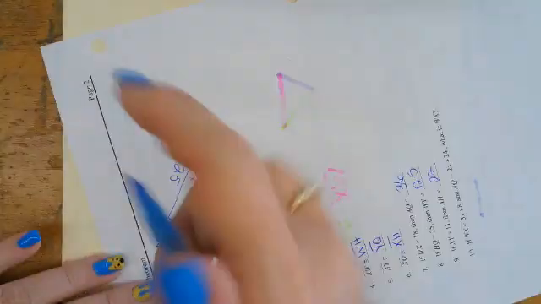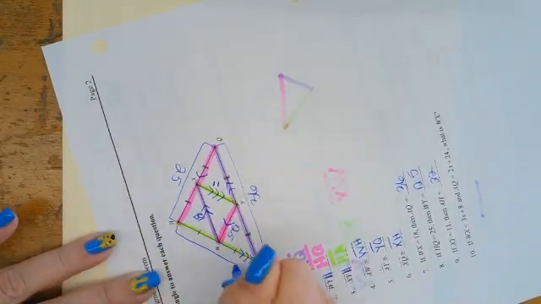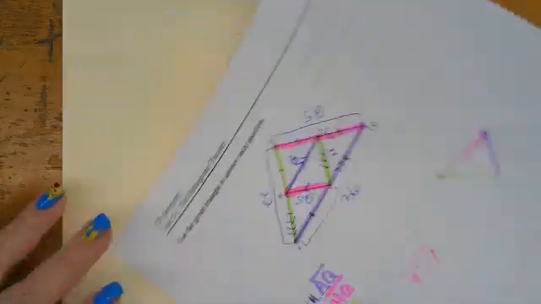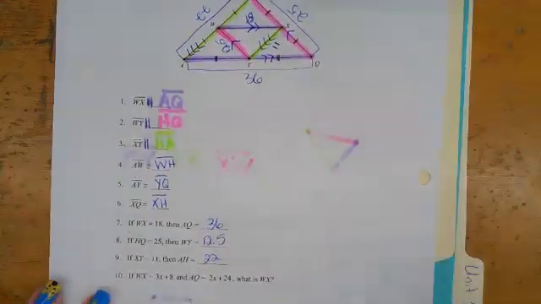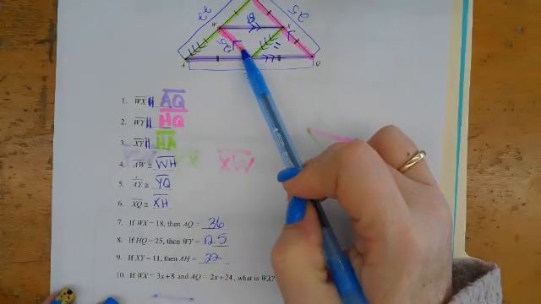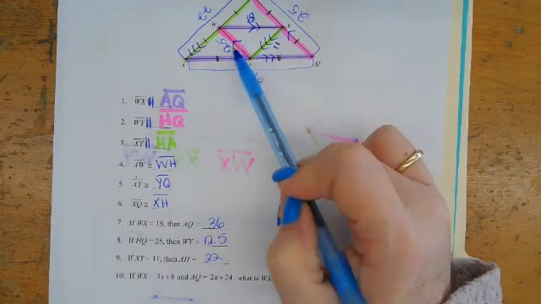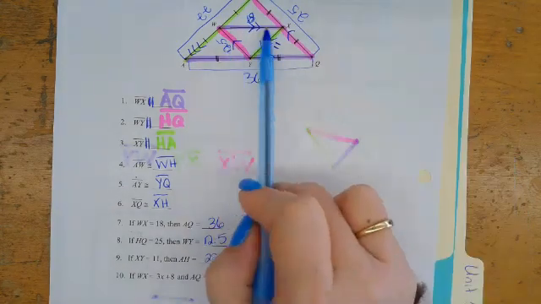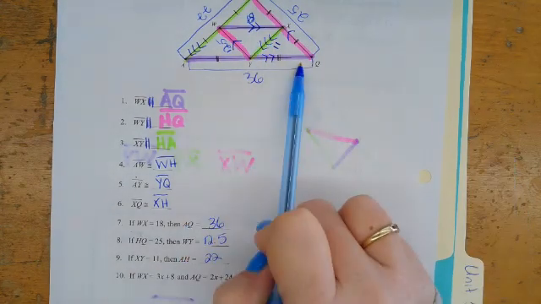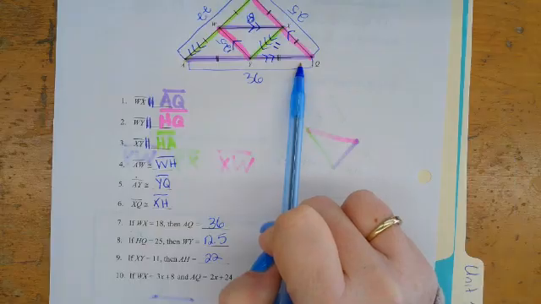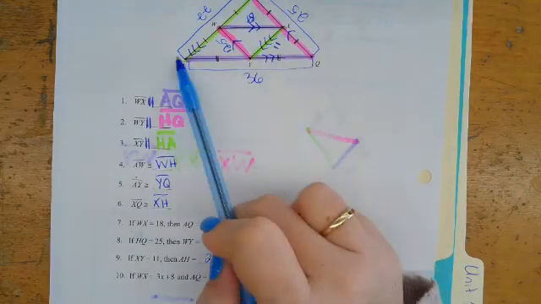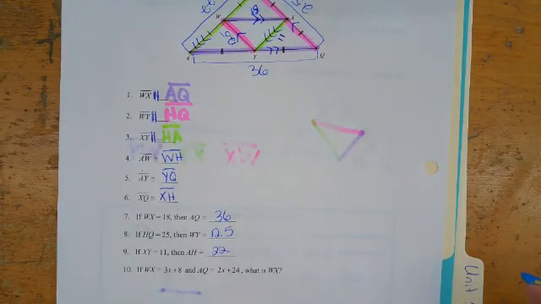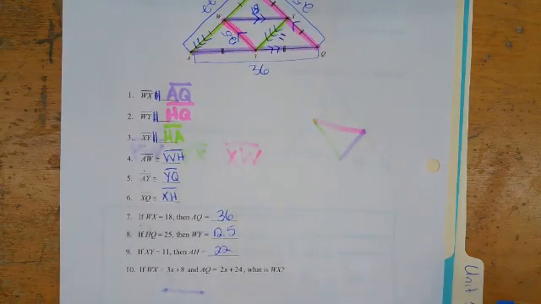So this here is 22. Notice how the pink, if I double that, it'll give me the other pink line. My purple line, if I double that, gives me that purple line. My green line doubled gives me that green line. All right.